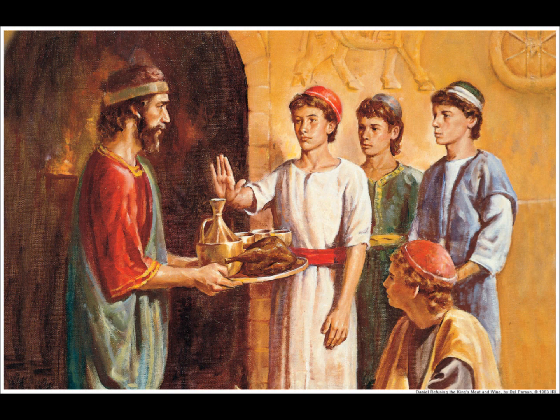He says, look, give us 10 days. Give us fruits and vegetables, give us whole grain, give us water, and then let's compare us to the others. And so, the king's not going to check on anybody in the next 10 days. So he consented, said, we'll do it for 10 days. Well, at the end of 10 days, they were looking better and healthier than everybody else.